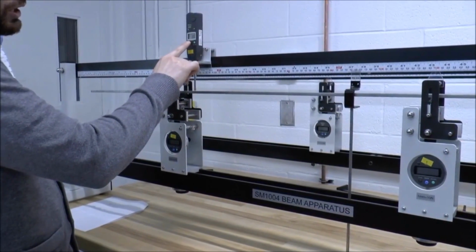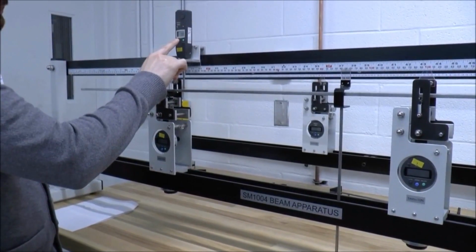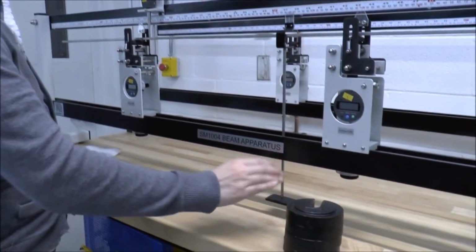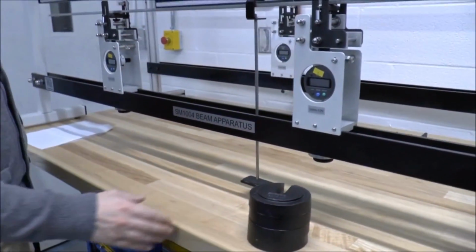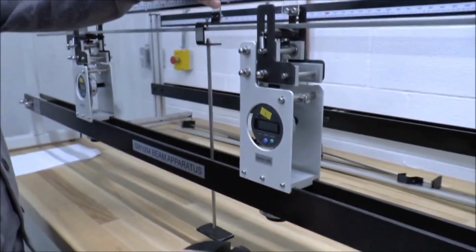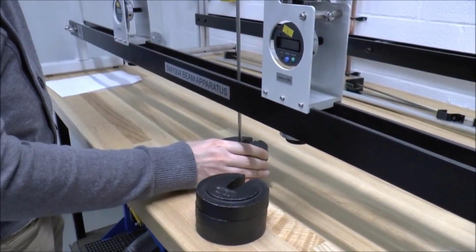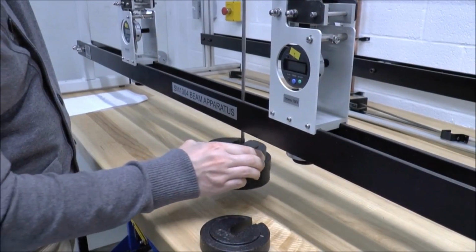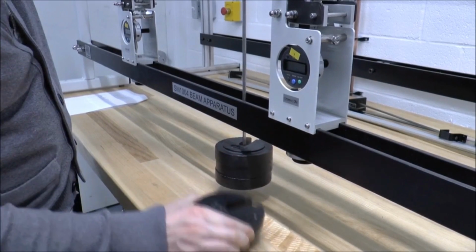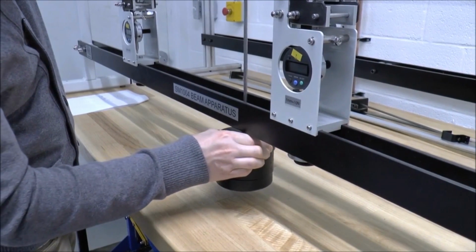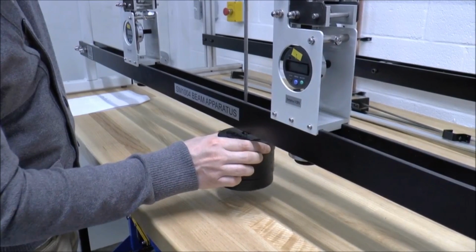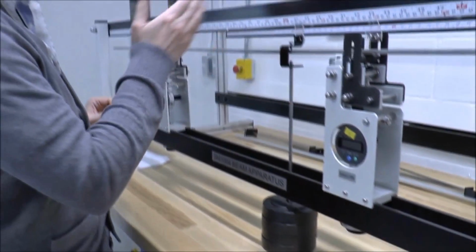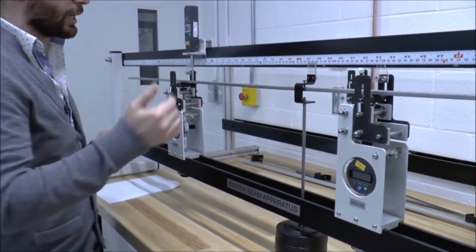The deflection indicator is already zeroed. Now I'm going to apply the load of 40 Newton on the hanger. The location of the load will be fixed during the experiment, but we will measure the deflection of the beam at different locations, at different x provided on the second page of the lab sheet.